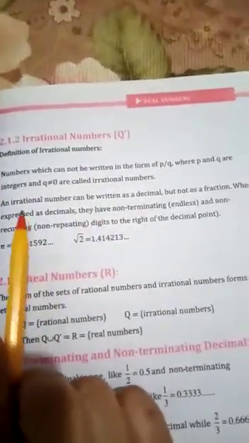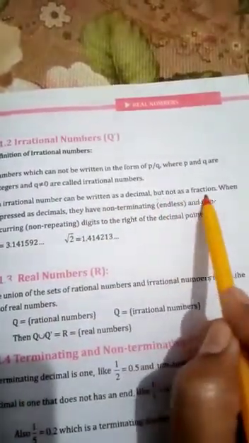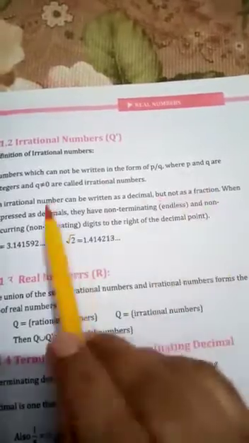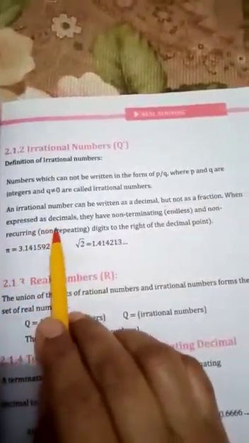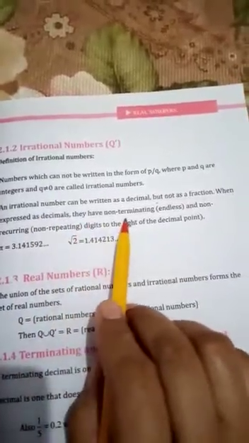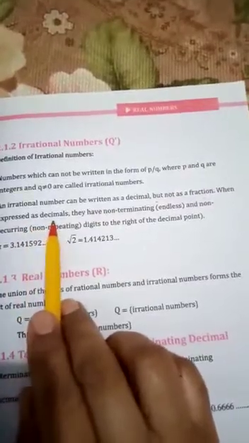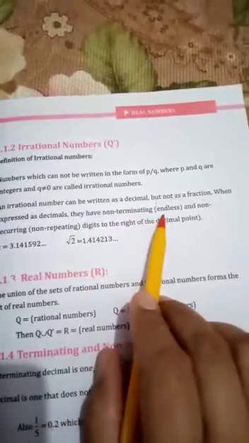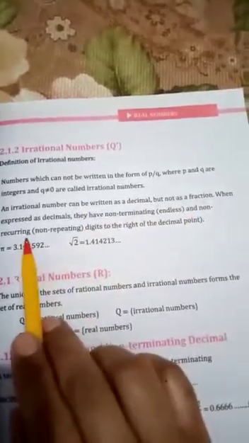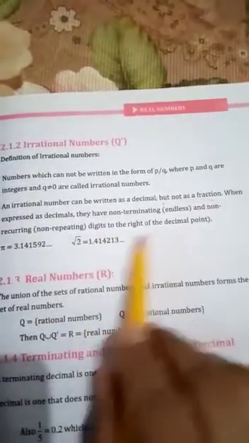Another big difference we have: an irrational number can be written as a decimal but not as a fraction. It is the second difference between rational and irrational numbers. When expressed as a decimal, they are non-terminating. Non-terminating means endless, and non-recurring means non-repeating digits to the right of the decimal point.